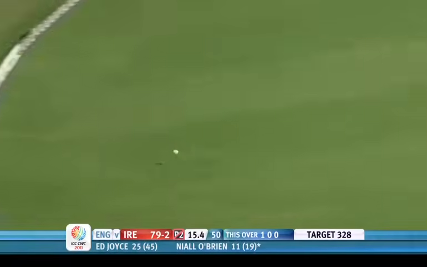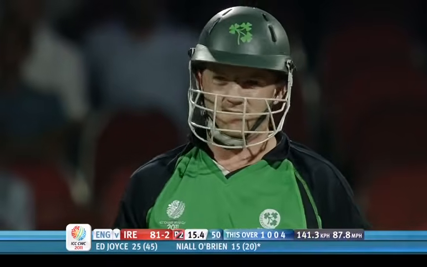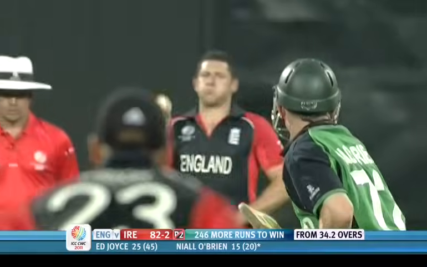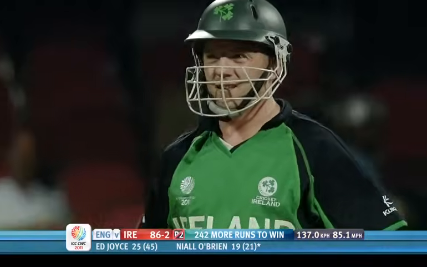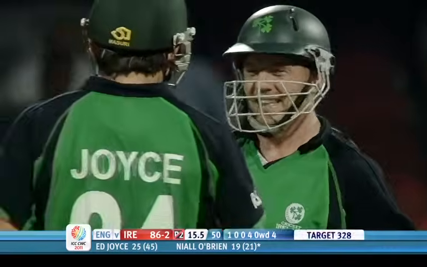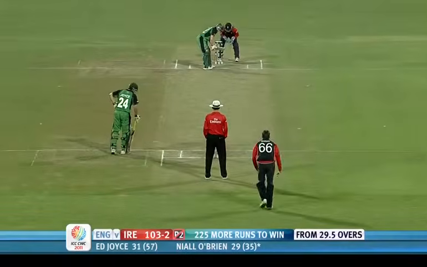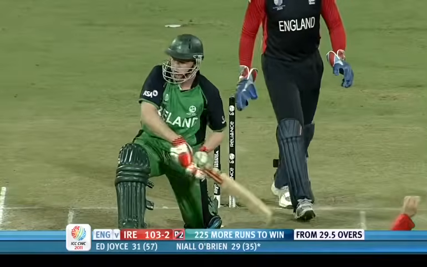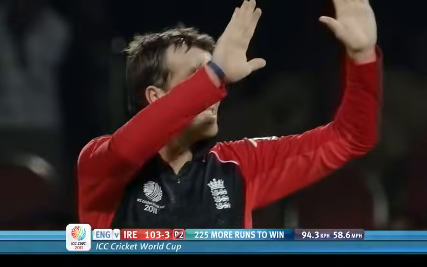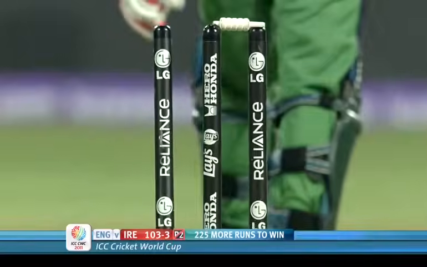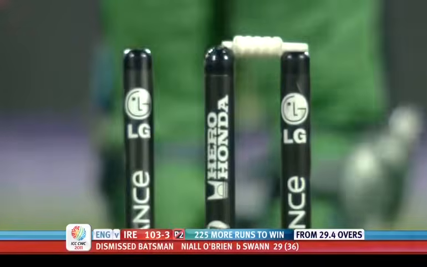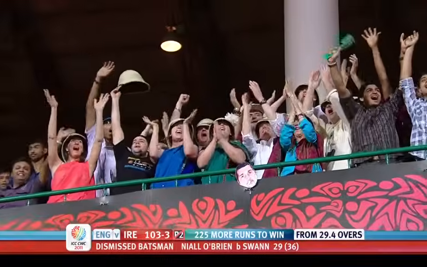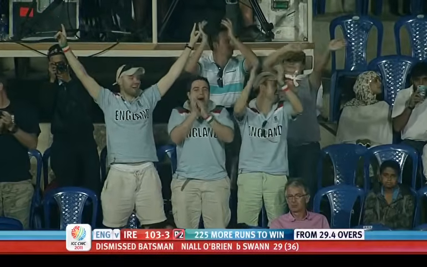The ball is clubbed away by Niall O'Brien. No need to run, it's gone very fine, and this time it was a poor delivery from Bresnan, a little too short. Oh, there we go. Huge hoik aimed to leg, and the frustration is over for Graham Swann as he pegs back Niall O'Brien's leg stump. He didn't really need to do this. Niall O'Brien 29 from 36.